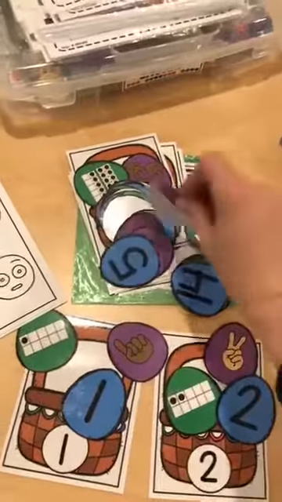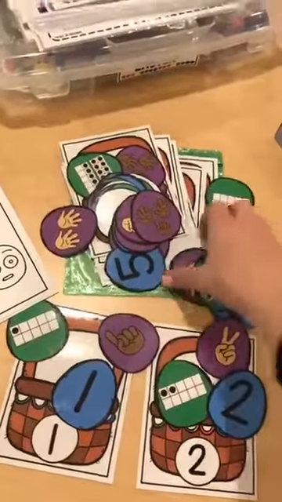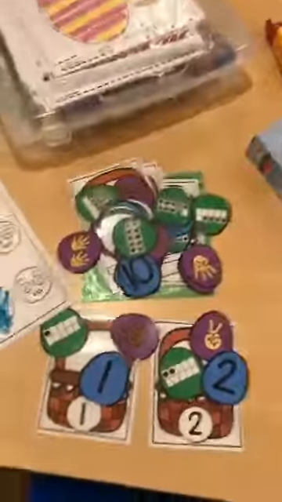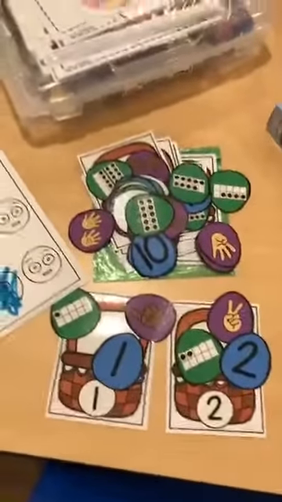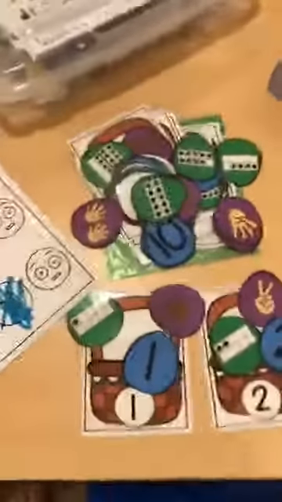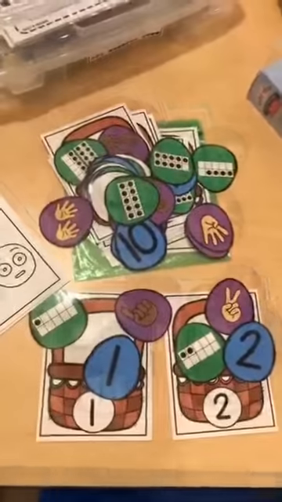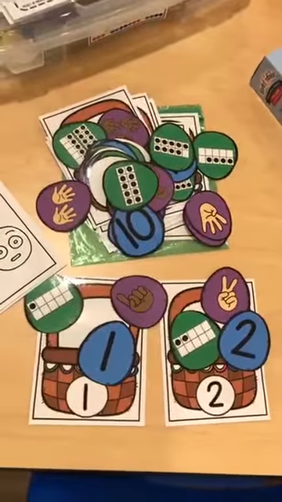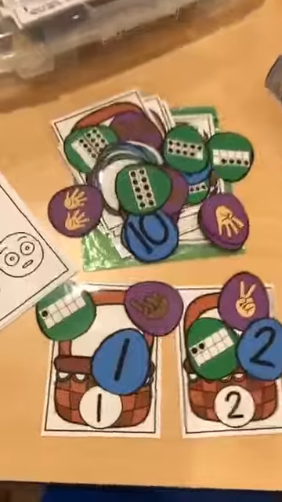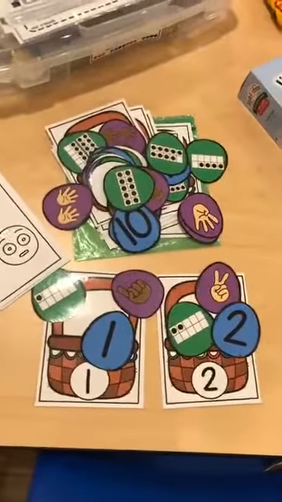So if you have a pre-K, a preschool class or a kinder class or whatever multi-age class like me, just think about different ways you can differentiate. That way everybody's learning at their own level and they're not getting frustrated and they're not bored. So you're kind of in that sweet spot.